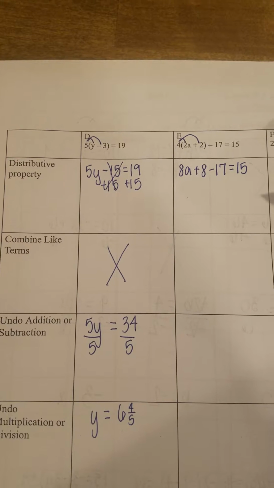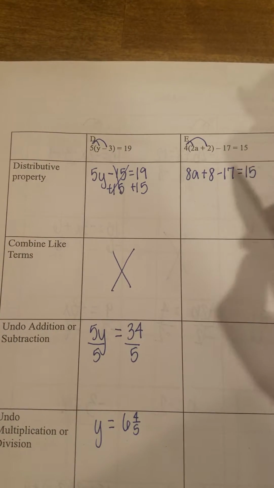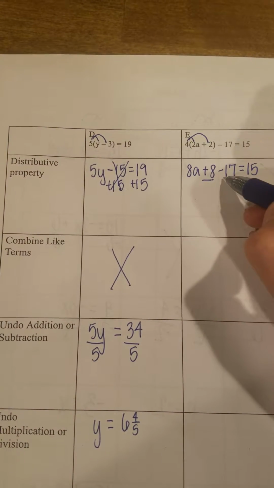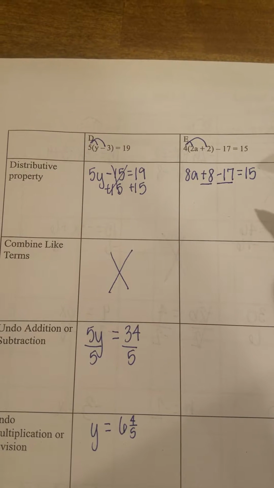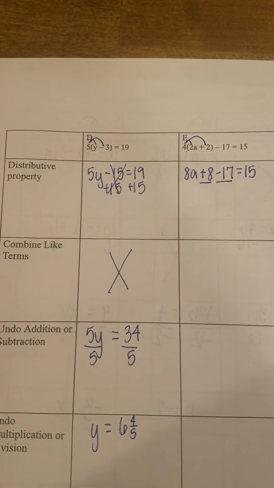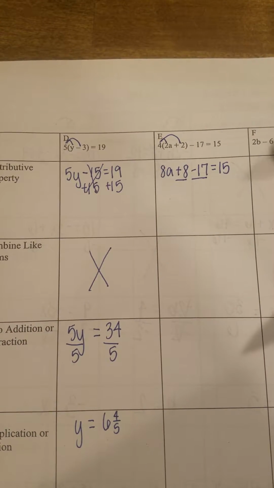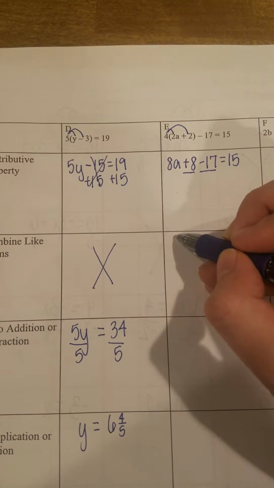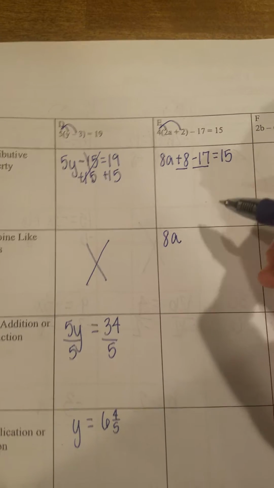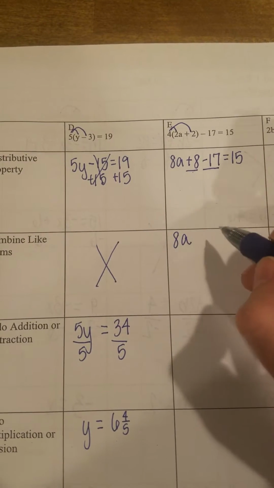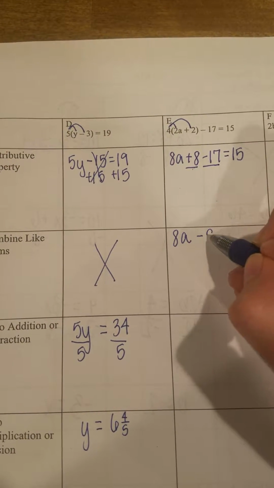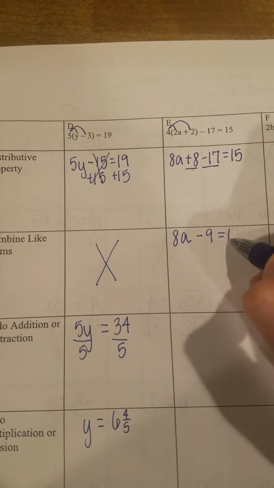Our second box says to combine like terms. So on the left side, I see that I combine a positive 8 and a negative 17. They're like terms because neither one of them has a variable behind it. So when we combine those, we end up bringing down our 8a. We have positive 8 minus 17 gives us a negative 9, and it will equal 15.